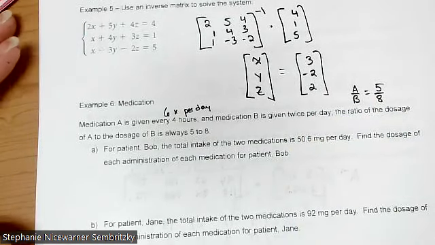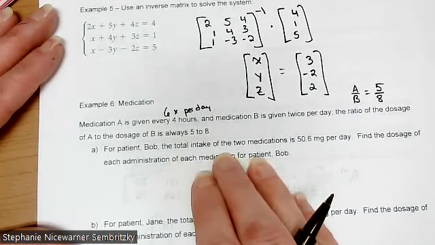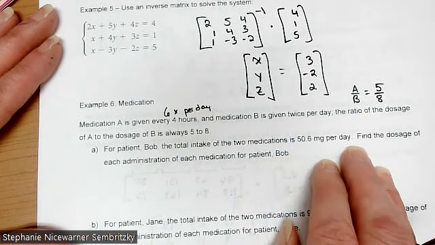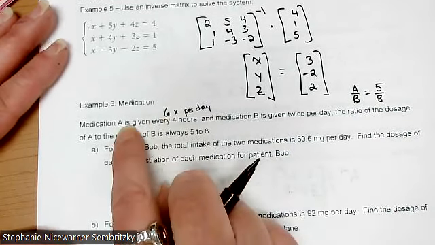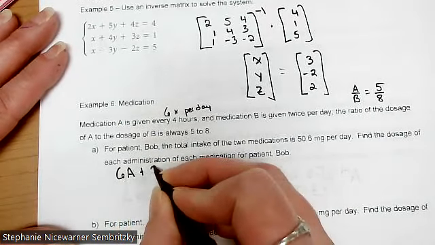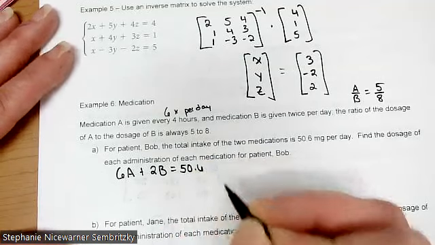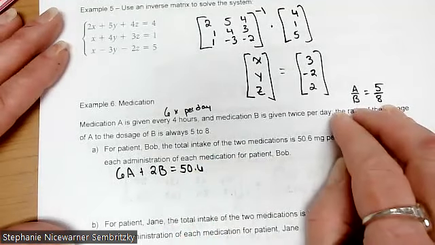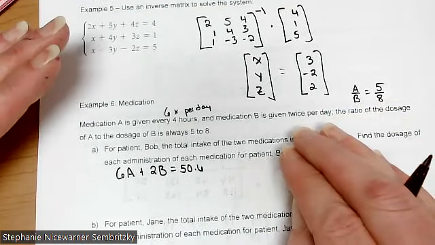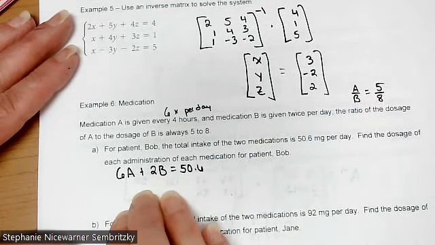In the first example, patient Bob has a total intake of the 2 medications of 50.6 milligrams per day. So he's taking 6 pills of A, so 6A, and 2 pills of medication B, for a total of 50.6 milligrams. Now they have to be in this ratio. That's the interesting part, that we have a ratio, and I would rather set it up like this.